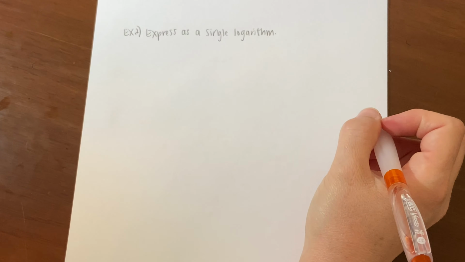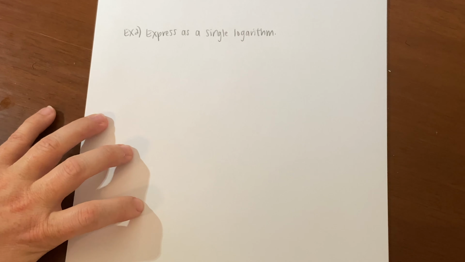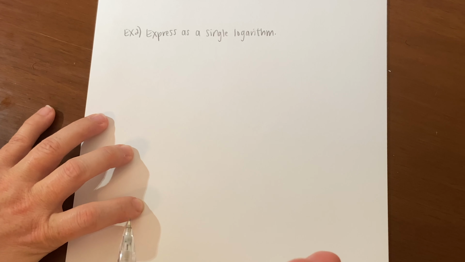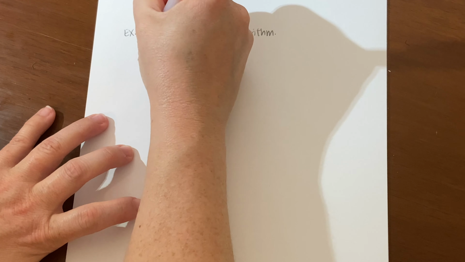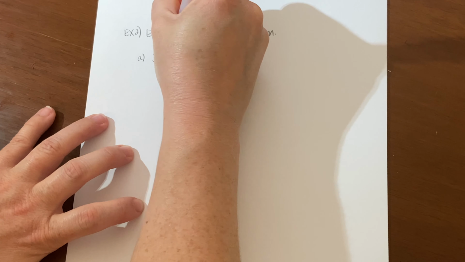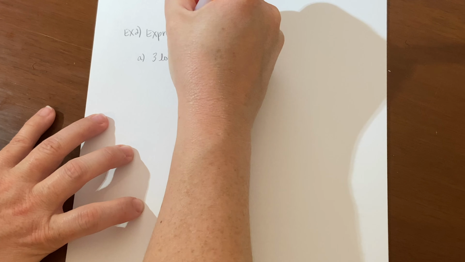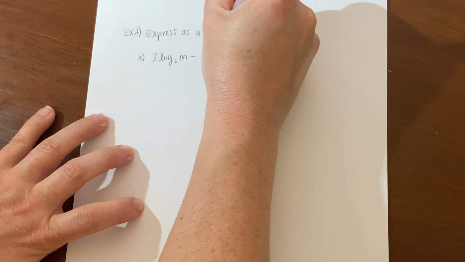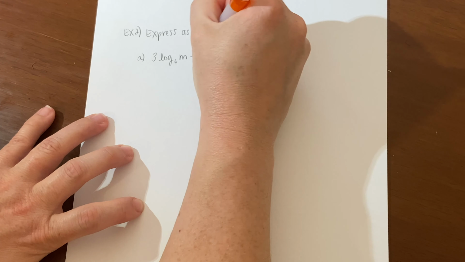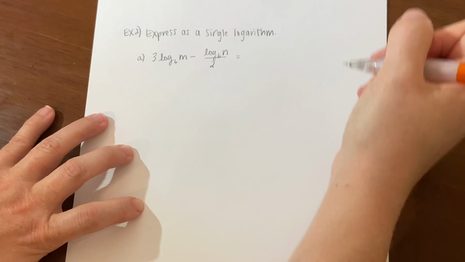All right, express as a single logarithm. So here we're going to be using those same three laws, but we're going to be condensing. So if we have 3 log base 6 of m minus log base 6 of n over 2.